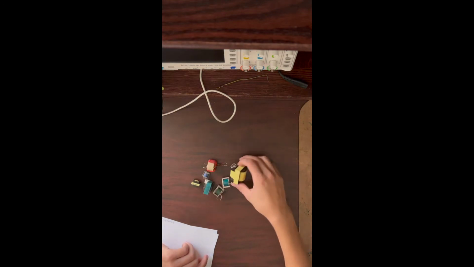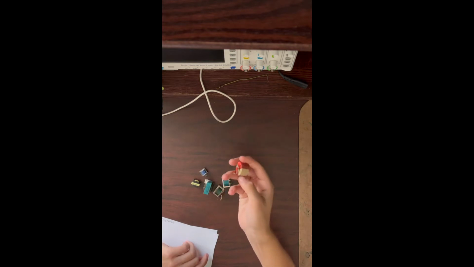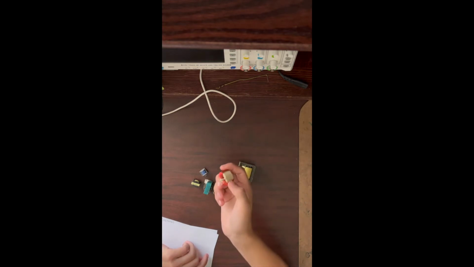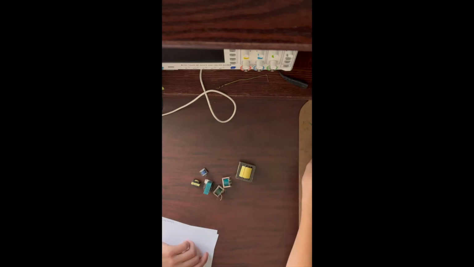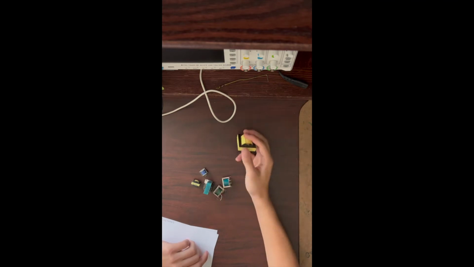Here are some more examples of what they would look like. This is called a toroidal transformer. Underneath this plastic cover is a steel core, and then there are the two different windings. This is a high frequency switching transformer. This is what you would find in a wall adapter.